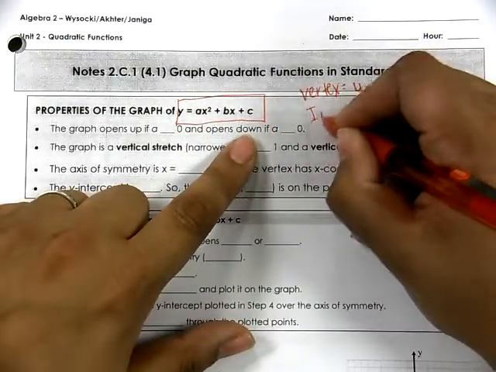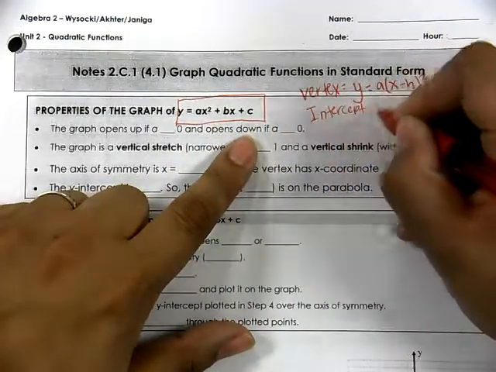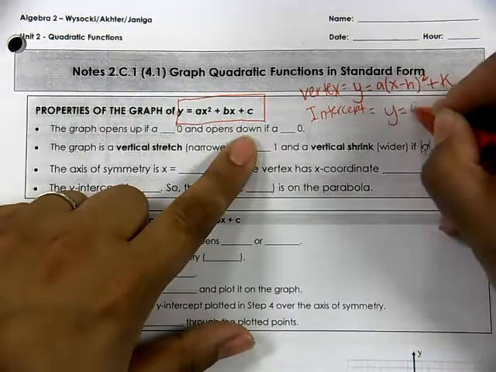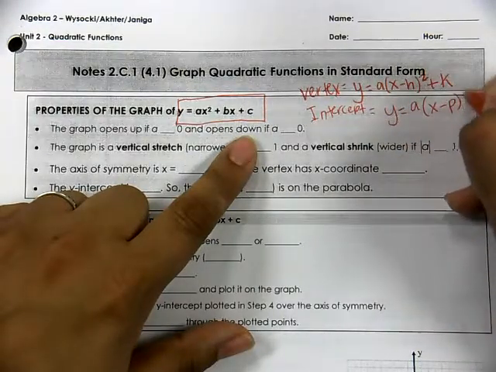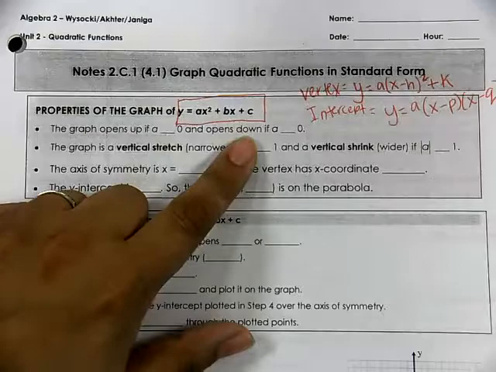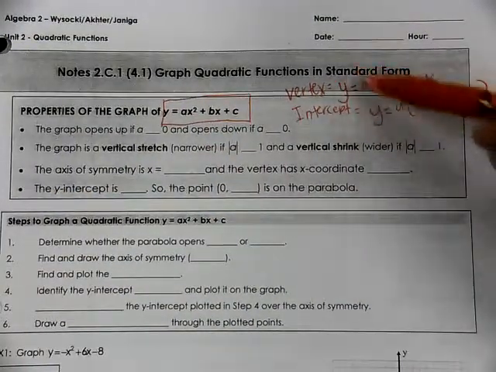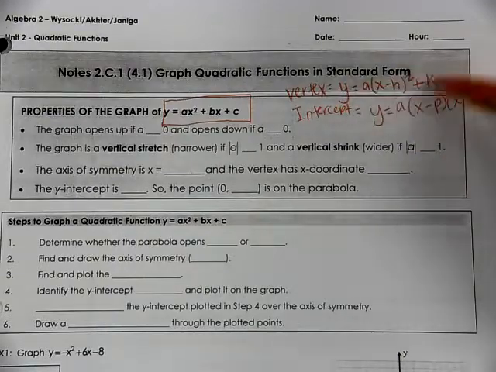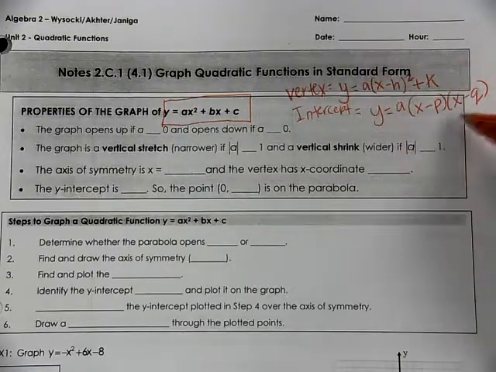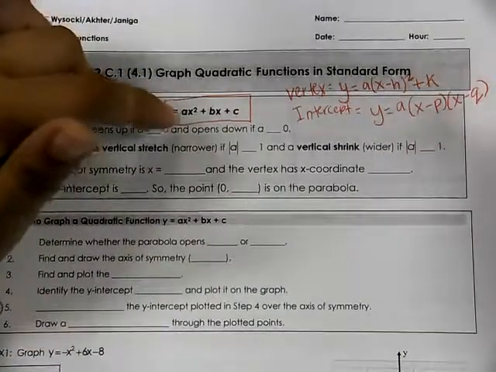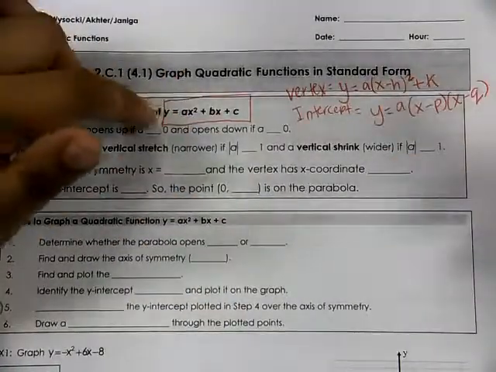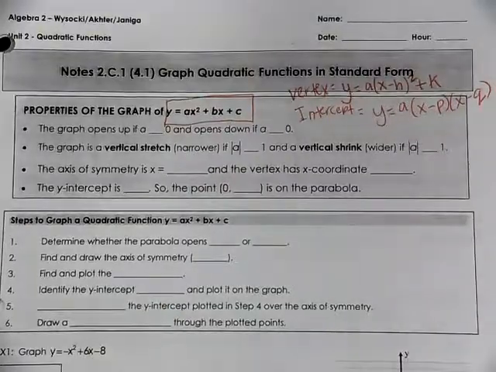And then we just a couple of days ago got to intercept form, which was y equals A, same A, but then it was x minus p, x minus q, and it told us our x-intercepts. So that was like the key features of each one. The first one gave me vertex. The second one gave me x-intercepts. Now let's see what's so special about this form and what information it will give me.